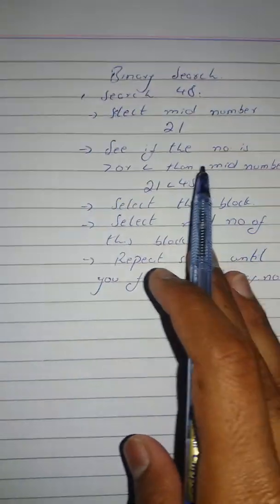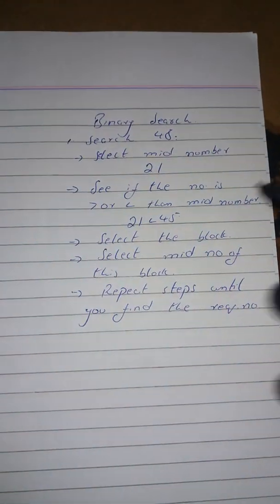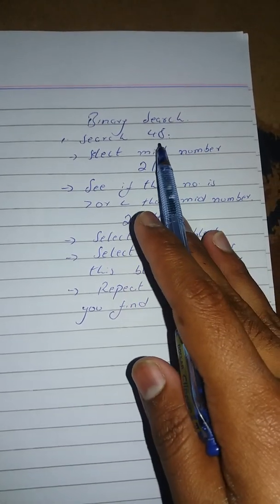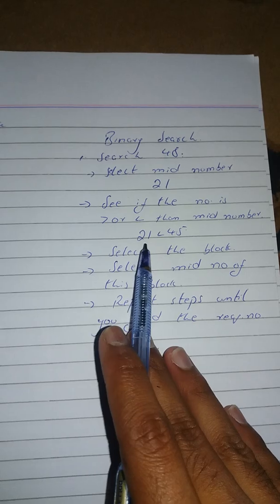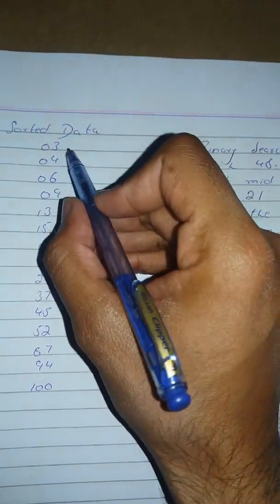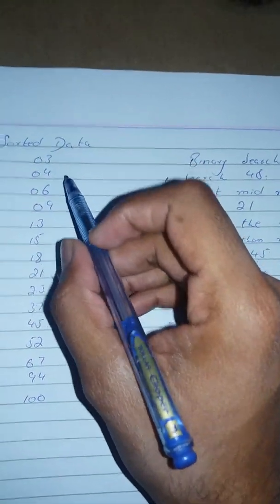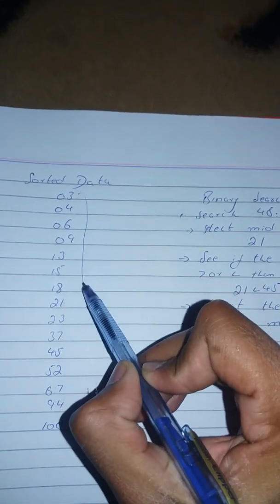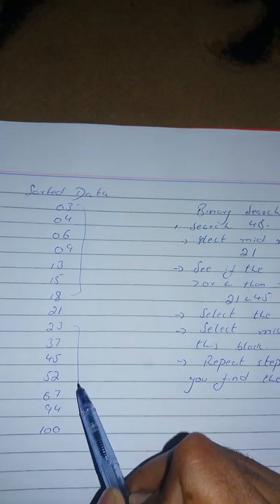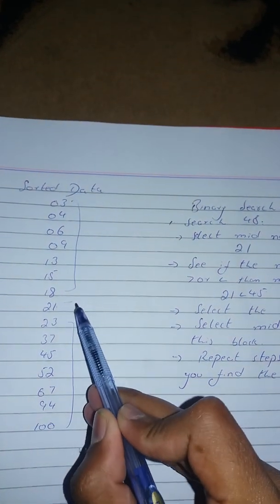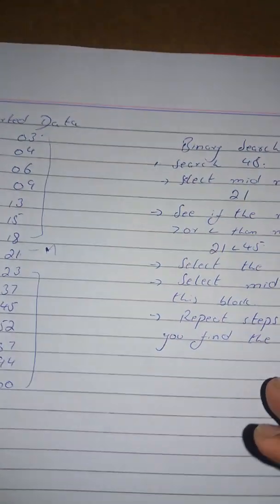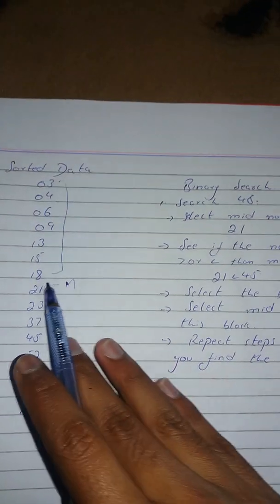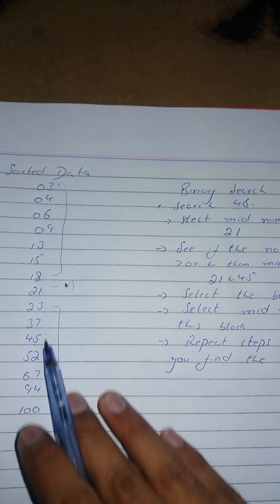Then we apply a condition: whether the number we want to search is less than the mid number or greater than the mid number. It's clear that 45 is greater than 21. Why we're checking it, I will show you. There are two blocks created around the mid number, and since 45 is greater than 21, we're going to select this block.